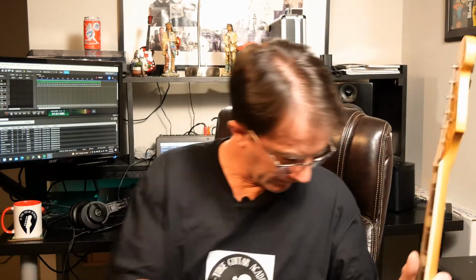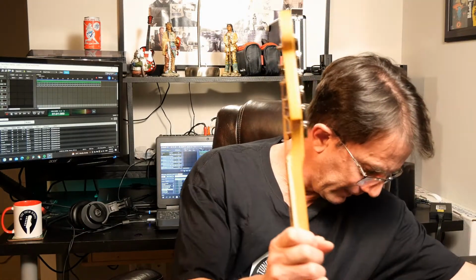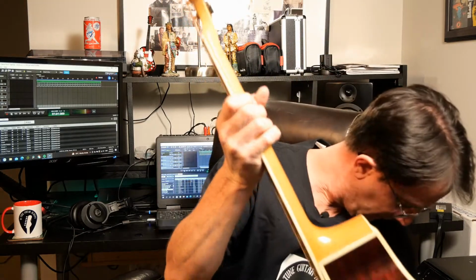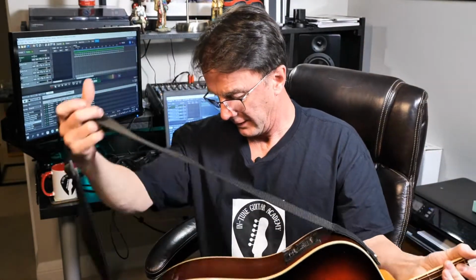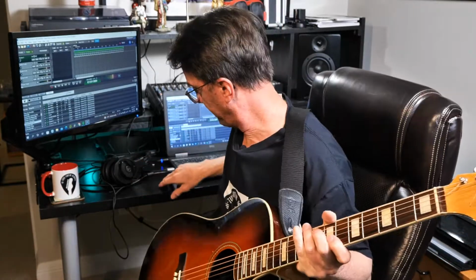So I've got my guitar here. Take it off the stand, and I'm a little wrapped up. I don't have a whole lot of room here, so I try to make do with what I have. And as always, I like to have my strap, because I don't want to struggle with the guitar shaking around and slipping down.